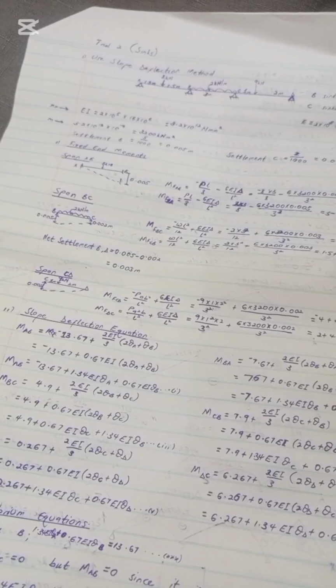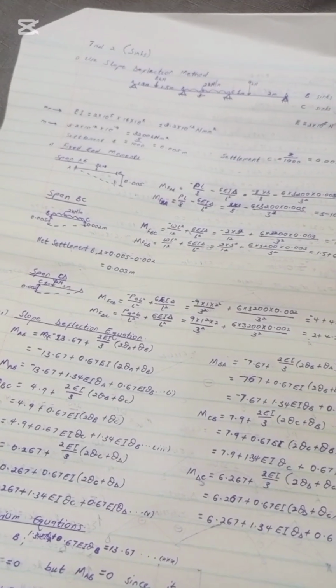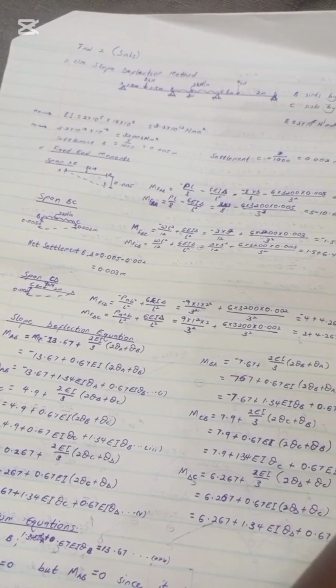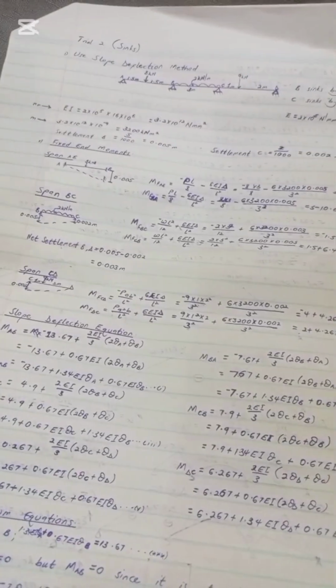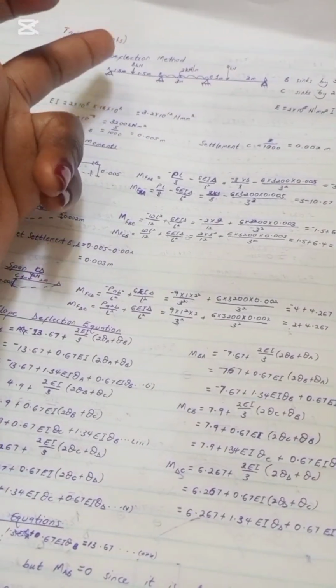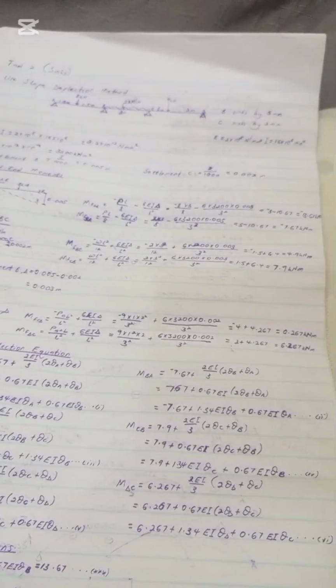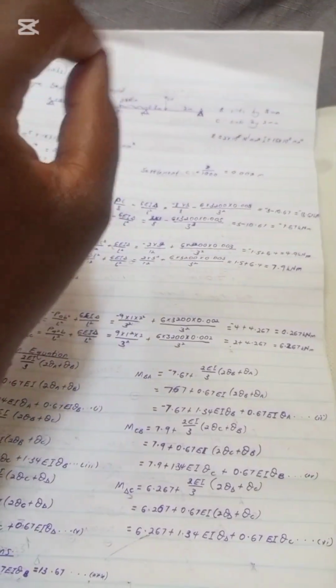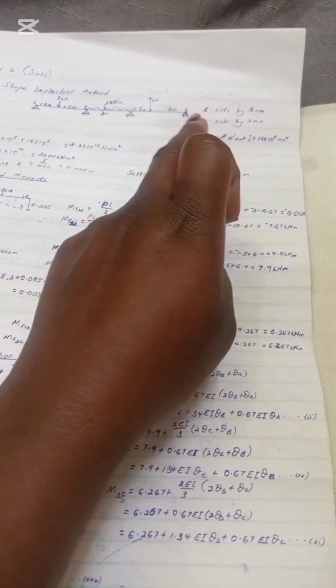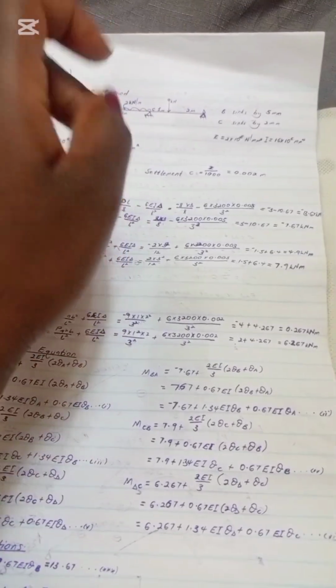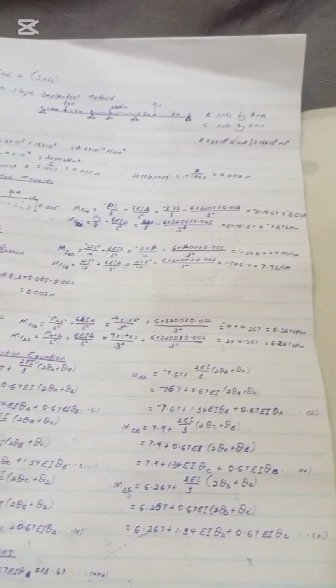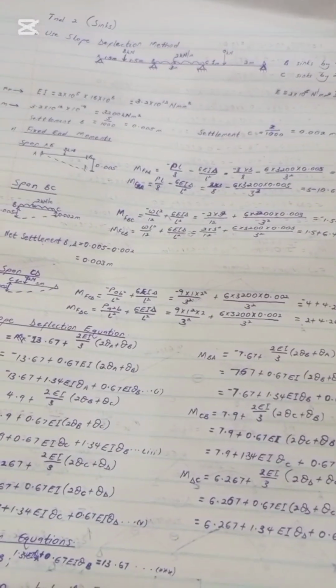Then after that, we're finding the slope deflection equations. But remember, when finding them, the moment at AB is equal to 0, and DC is also 0, since those are hinged ends, so they do not have a moment.